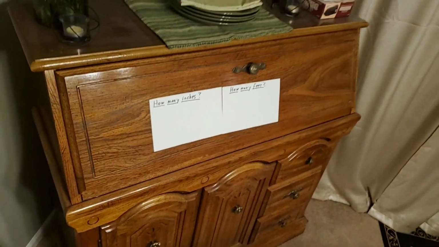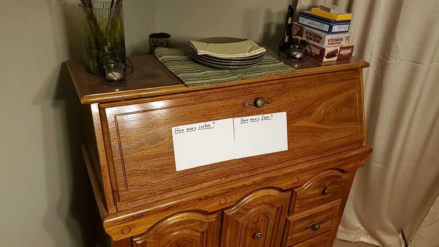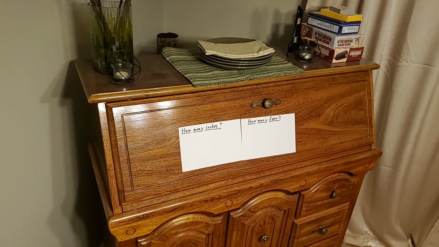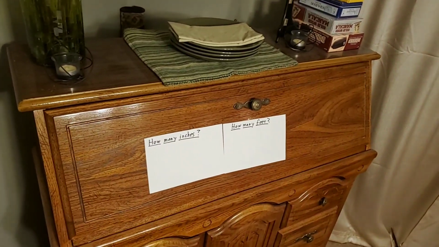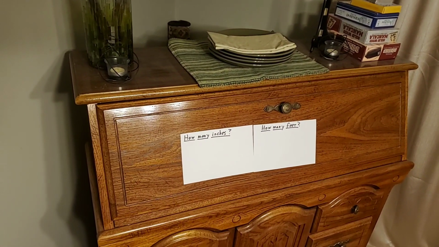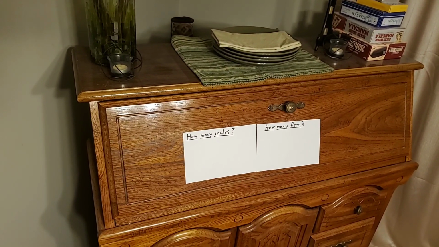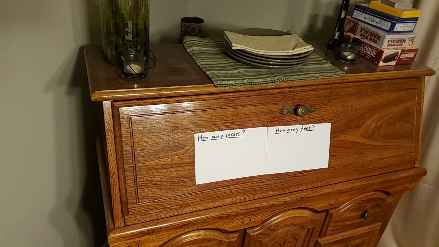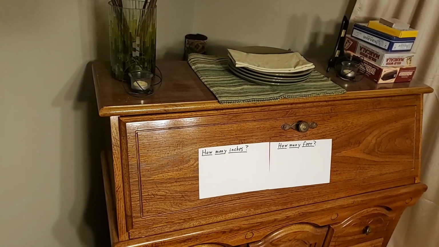We're going to start with the smaller unit, then measure it with a large unit. We're going to start with my armoire here. I am going to measure this armoire in inches, then in feet. But for our rule today, we are going to measure the smaller units first.